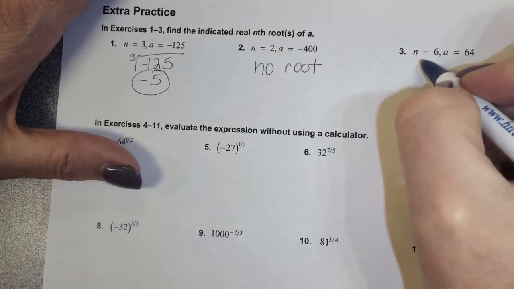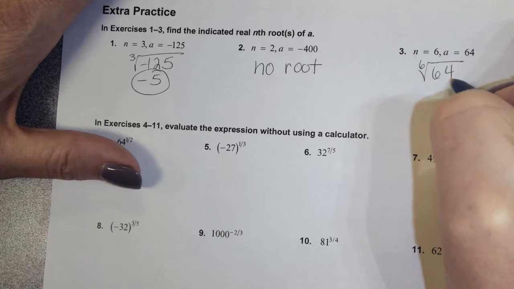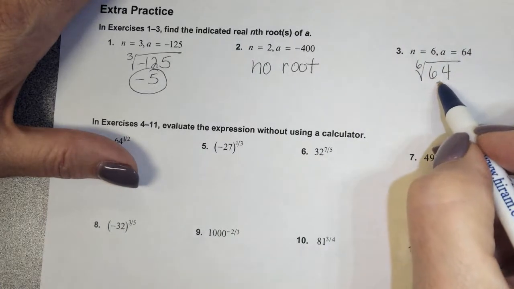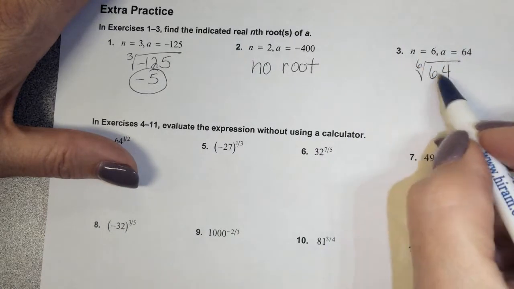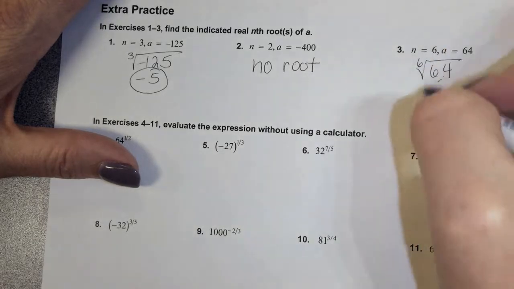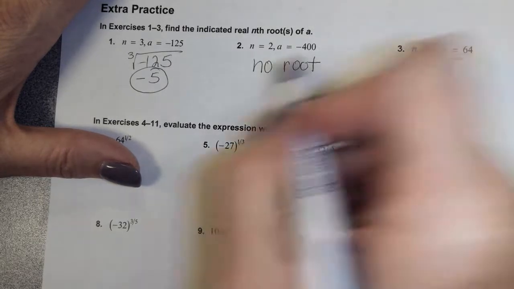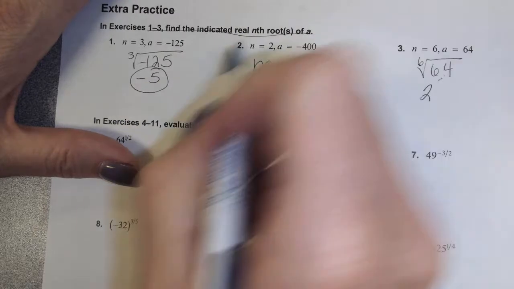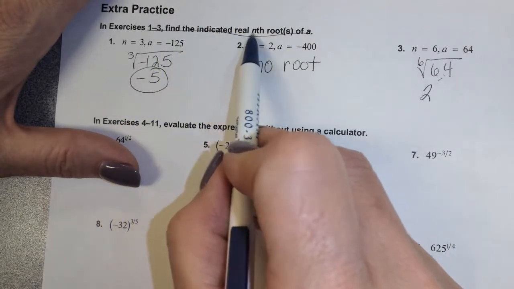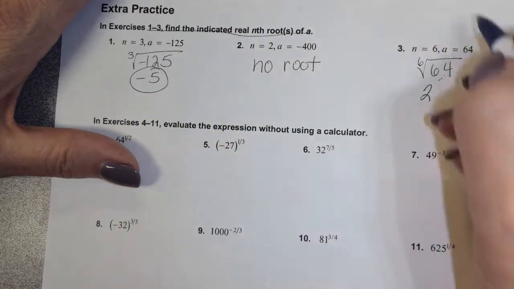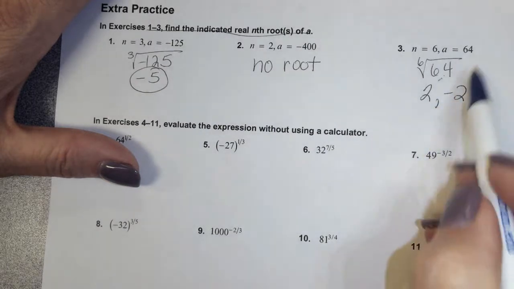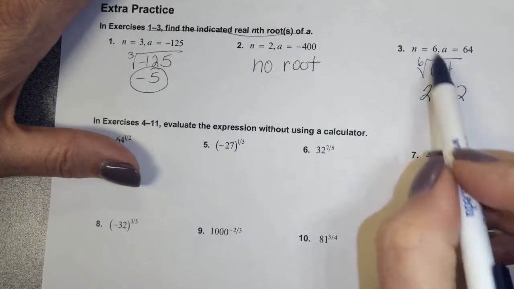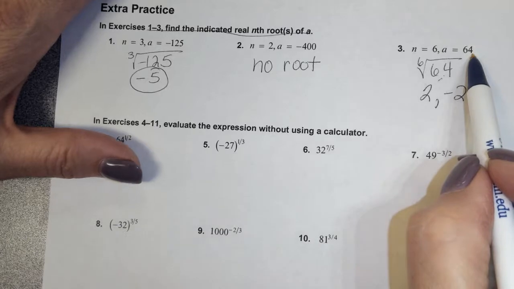On this one, if I'm taking the 6th root of 64, I have to think what number multiplied by itself 6 times is going to give me 64, and that's going to be 2. But because of the way it's written, because they're asking us to find the indicated real nth root or roots, my answer here would also be negative 2. And that's because negative 2 to the 6th is also going to be 64.